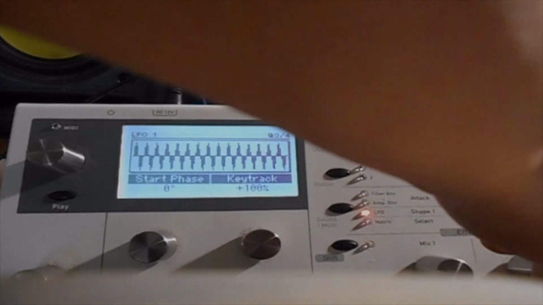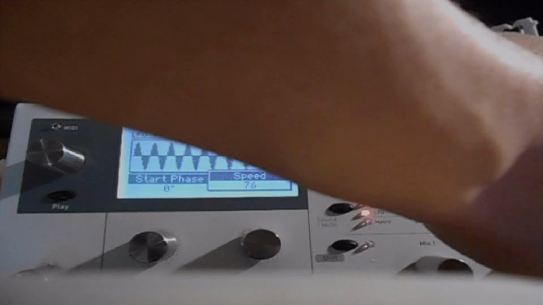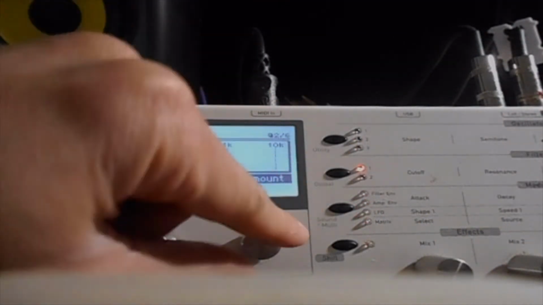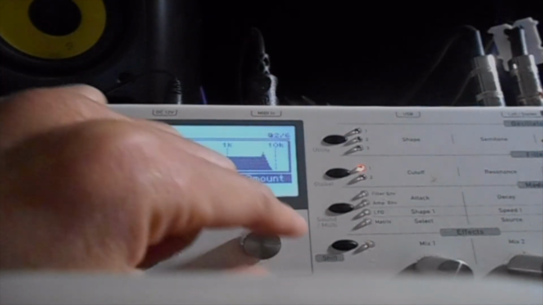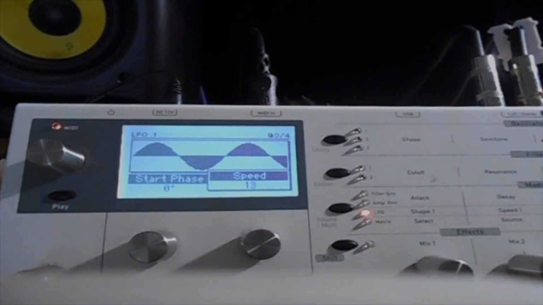So let's take it down, put it on, slow it down. Then you gotta mess with cutoff. So you have to match it up, and you get down all the way to 2.